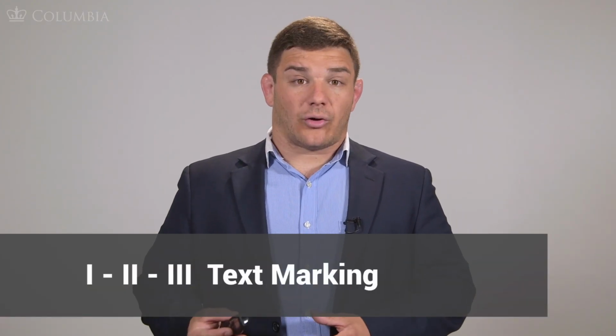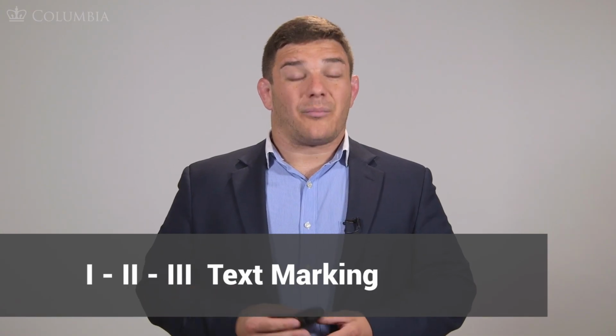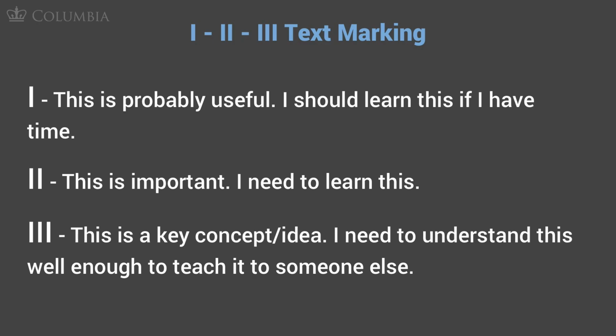That's the information that we want our marking system to try to capture. The system I propose here does just that. I call it the 1, 2, 3 marking system, a series of strokes next to your text that not only tells you that that text is important, but gives you an immediate indication of how important it is. One stroke being this information will probably be useful, I should try to remember it if I have time. 2 strokes meaning this is important, I need to learn this.